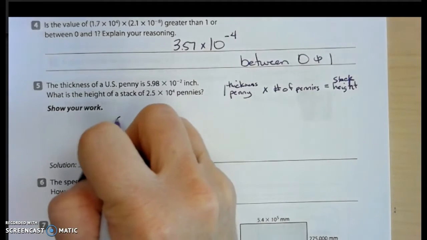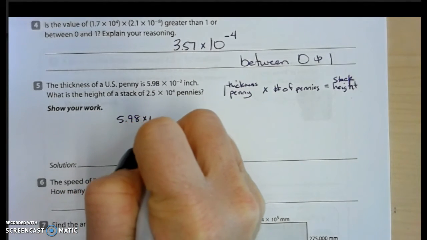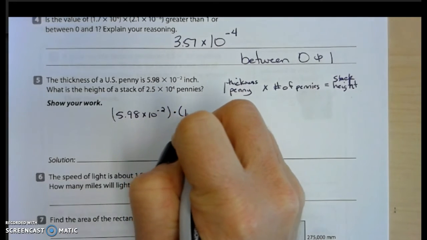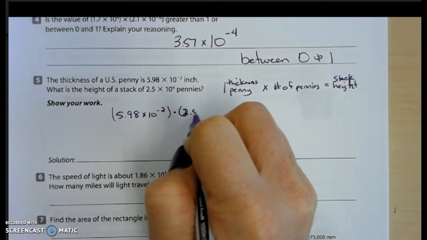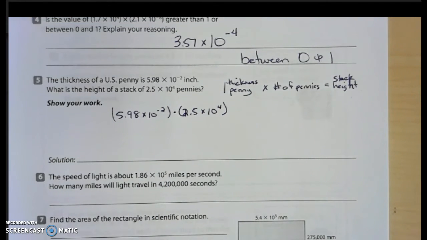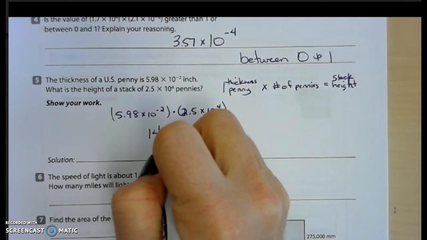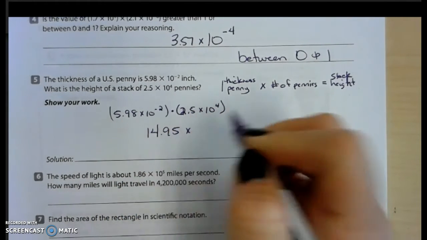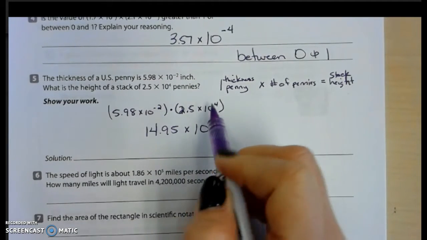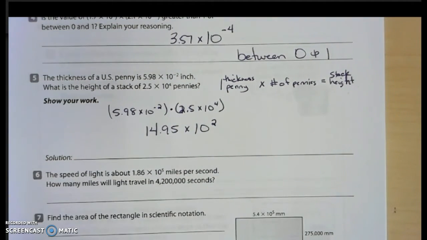So the thickness is 5.98 times 10 to the negative 2. We're going to multiply that times 2.5 times 10 to the positive 4. Then we're going to multiply 5.98 times 2.5, which gives me 14.95. And then our base 10s, we keep the 10. We add negative 2 plus 4 to get positive 2.